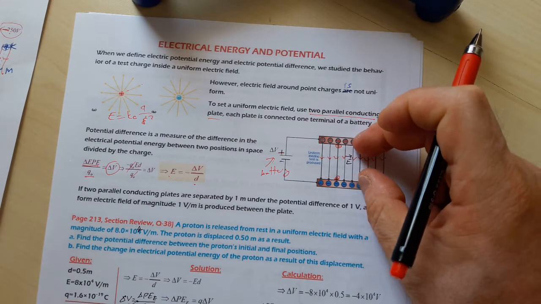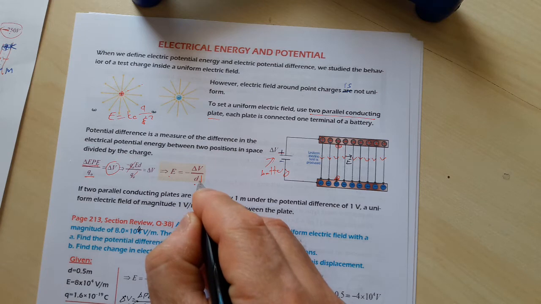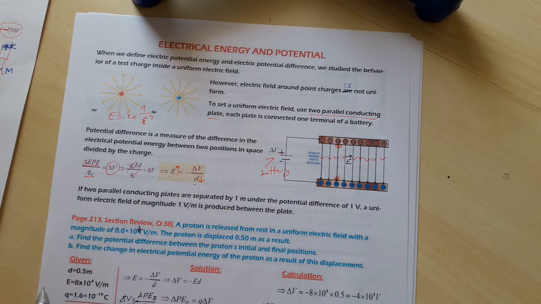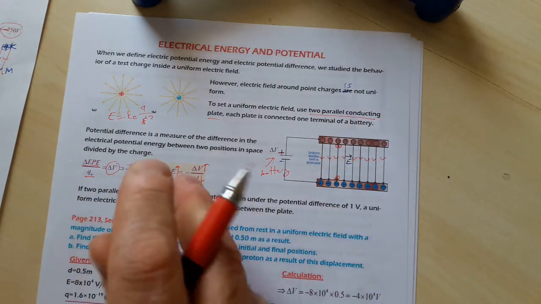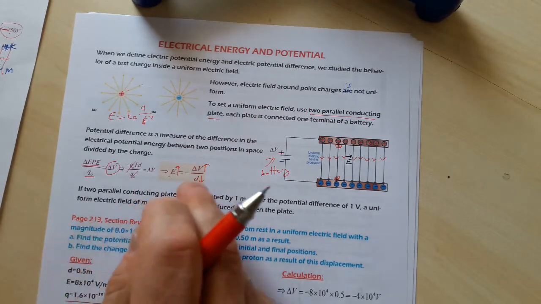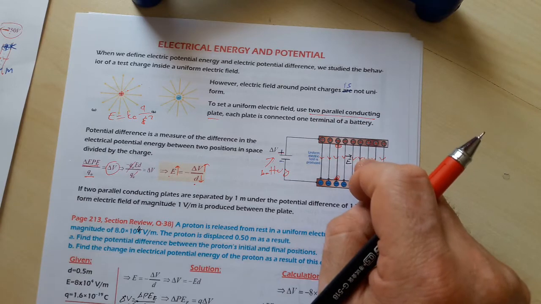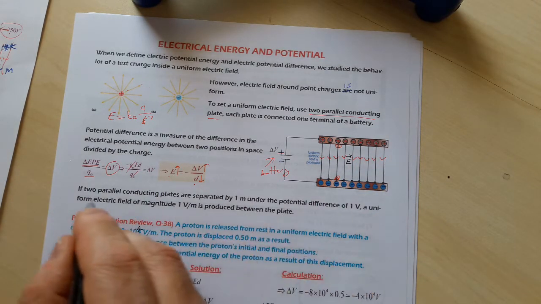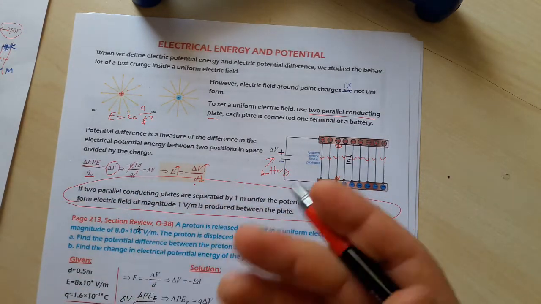What is d? The separation between the plates. What does it mean? If you make the plates closer, which means d decreases, the electric field becomes greater in magnitude. If you increase the potential difference, the electric field between the plates increases. So this equation is important. It's the equation for calculating the electric field, which is uniform between two parallel plates. Another thing you are going to meet in the 12th grade, this definition.